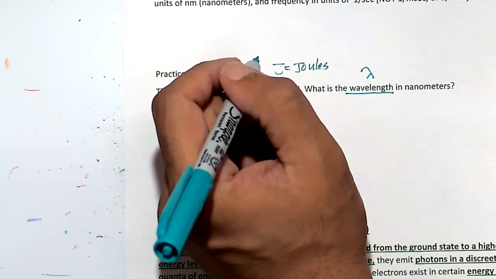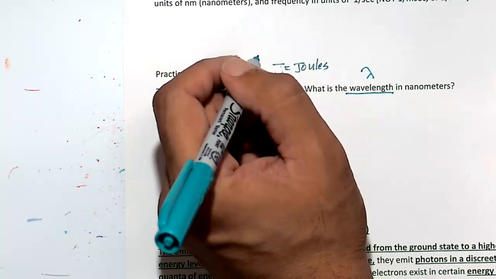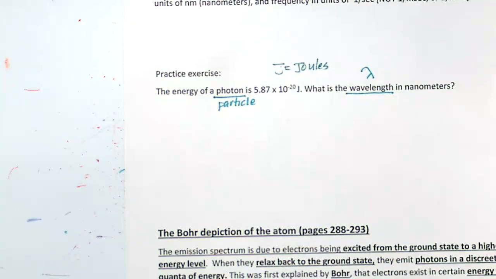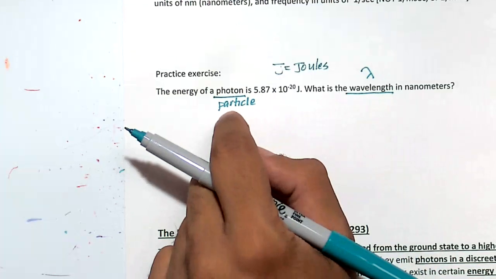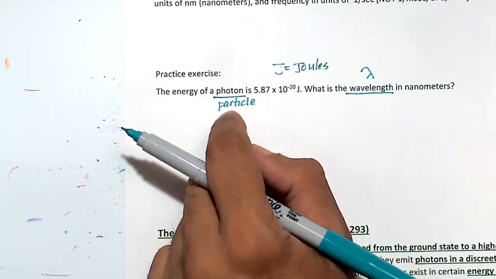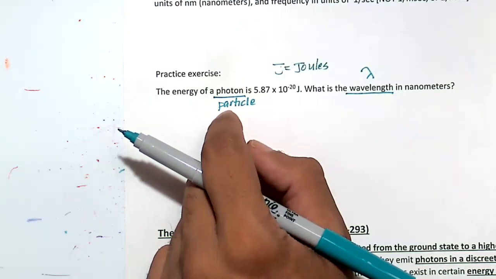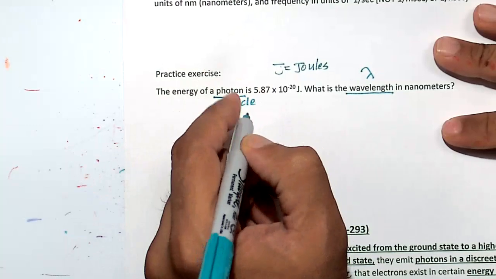These electrons, this light, all these things are part wave, part particle. They exhibit behavior reminiscent of a wave and have a wavelength, and they display behavior reminiscent of a particle, that is, they orbit the nucleus. So what is the wavelength in nanometers?